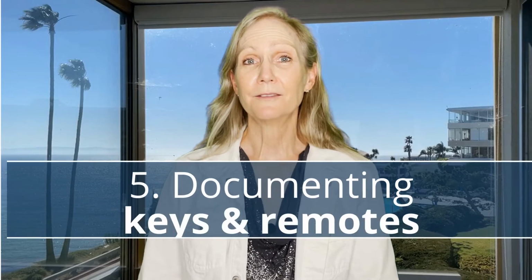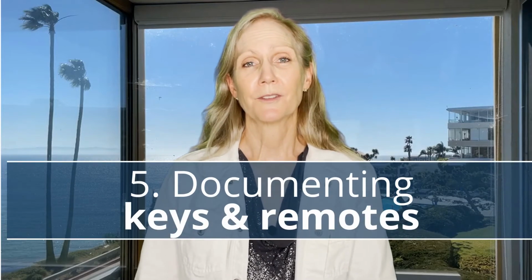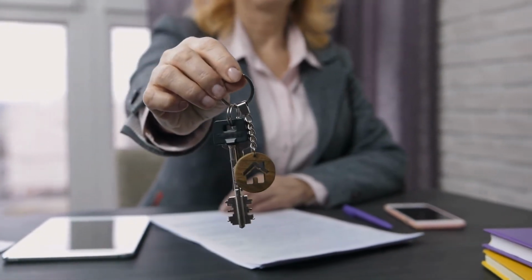Number five, documenting keys and remotes. There is a space on the move-in form that says keys and remotes, but it's a small area that often gets overlooked. So we actually have a separate form that we fill out that documents keys and remotes and also reiterates a handful of the important clauses from the lease that are often disputed by the tenant at move-out.